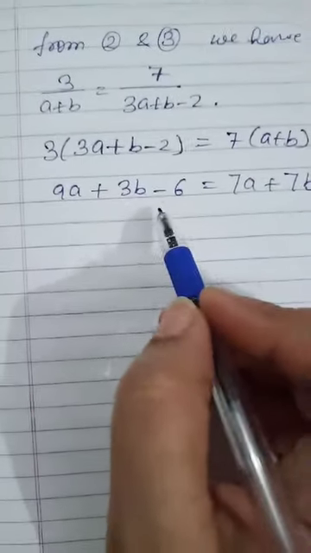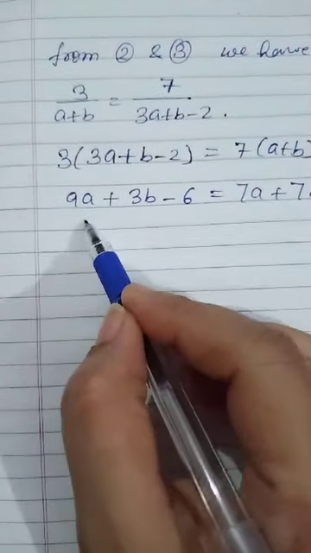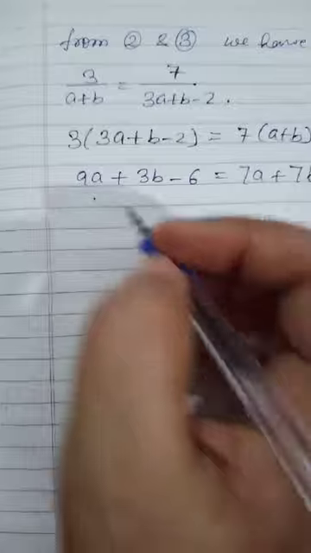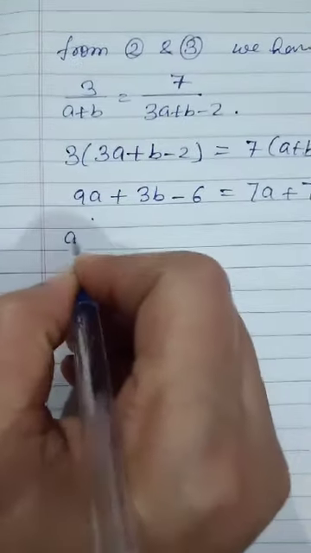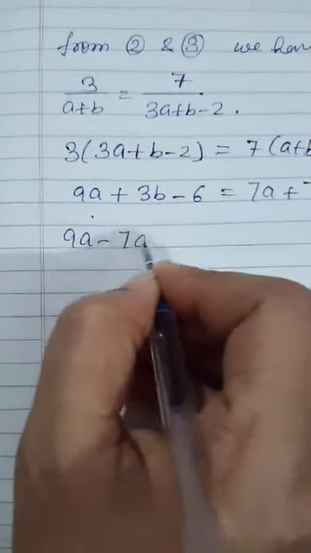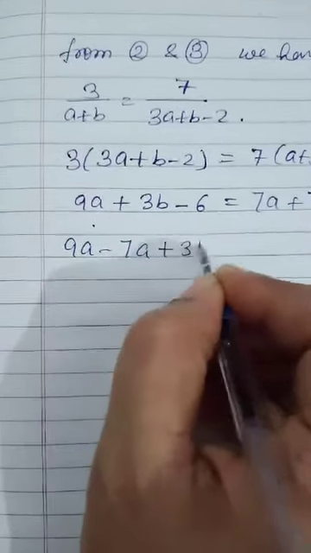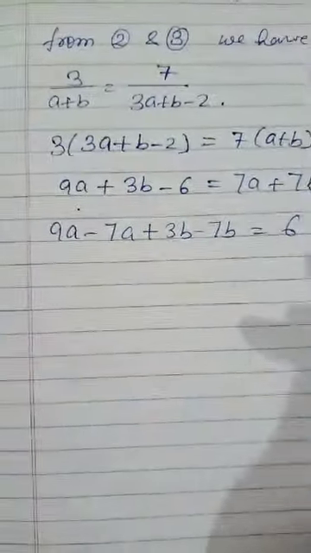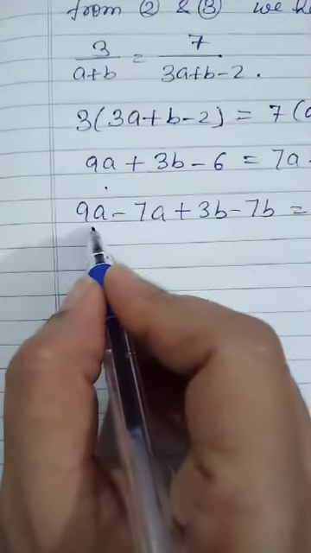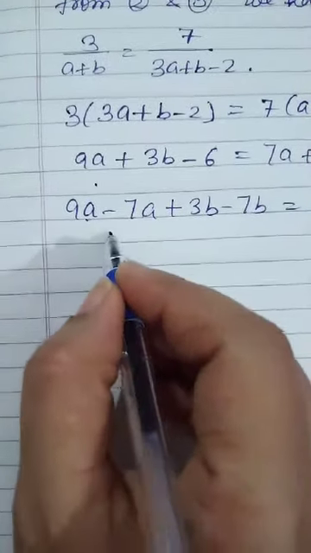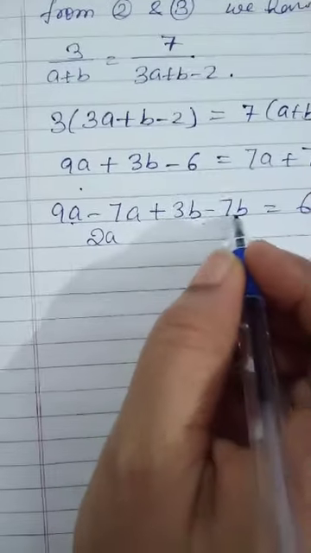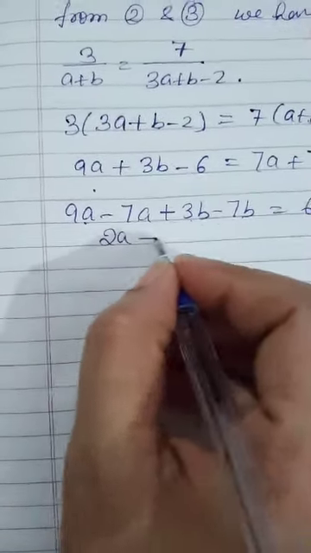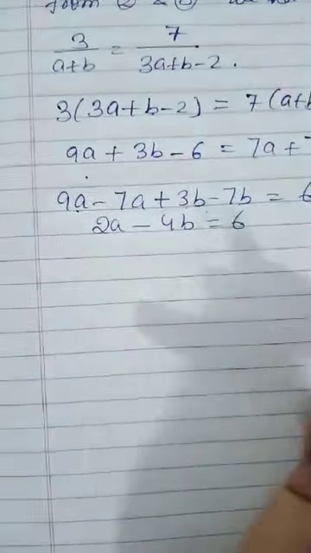Okay, अब क्या करेंगे, वही a वाली terms एक साथ ले लेंगे, b वाली terms एक साथ ले लेंगे. तो यहाँ पर आ जाएगा 9a minus 7a plus 3b minus 7b और 6 में minus के इधर ले जाके 6 लिख रही हूँ इसको, right. तो ये हो जाएगा आपका क्या, 9 में से 7 गया 2a, 3 minus 7 में 3 गया 4, minus 4b is equal to 6.